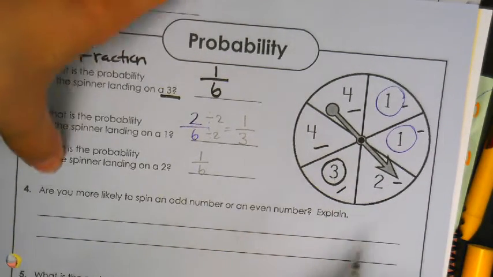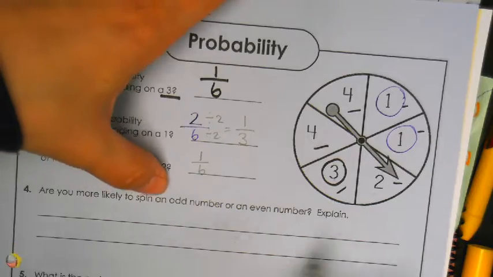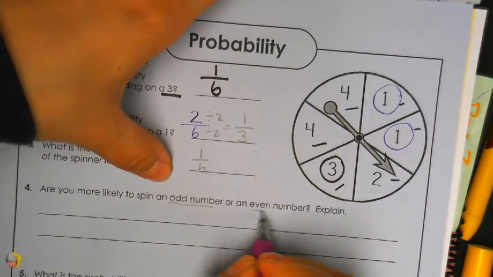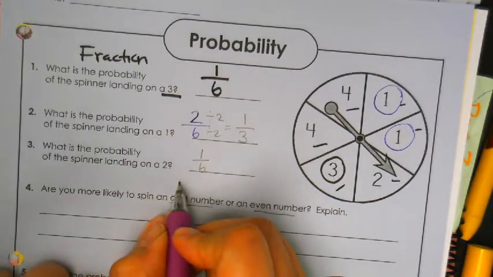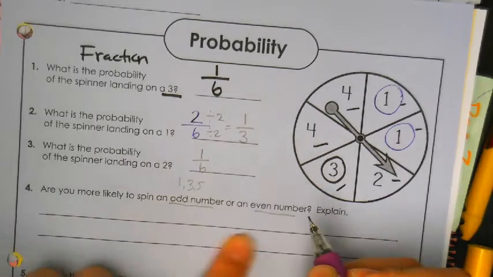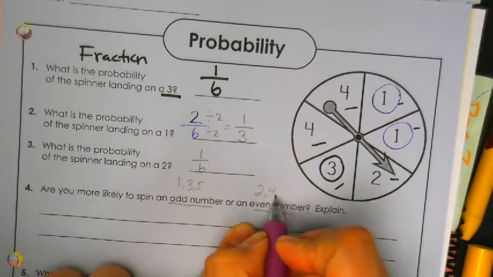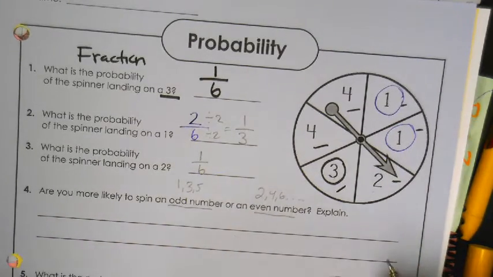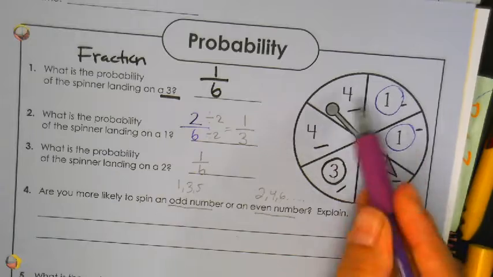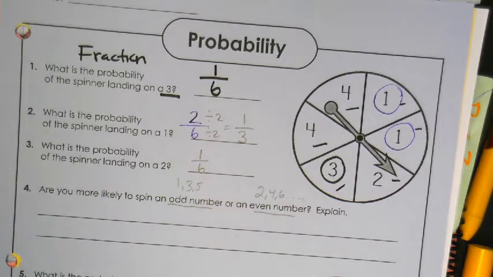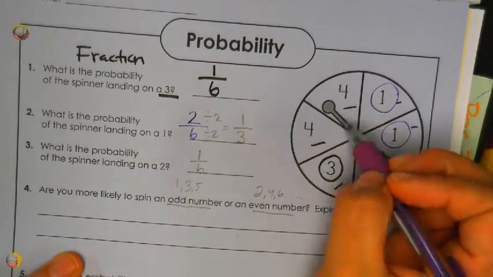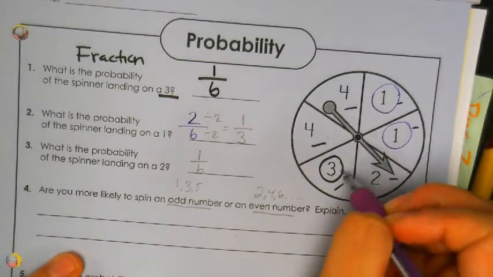Okay. Are you more likely to spin an odd number or an even number? Odd numbers are 1, 3, 5. Even numbers are 2, 4, 6, and so on. So do we have more even numbers or more odd numbers? Well, it's even, isn't it? They're both 50%. There are 3 that are even and 3 that are odd.